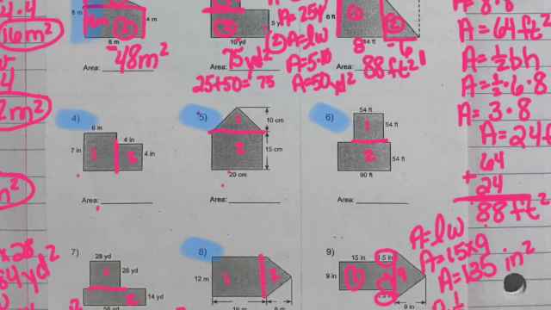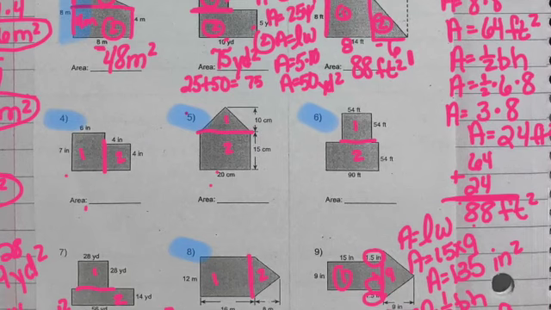A equals 1/2 base times height. A equals 1/2 times 12 times, and our height is right here, 9. Half of 12 is 6, times 9. I'm going to run out of room. A equals 54 inches squared.